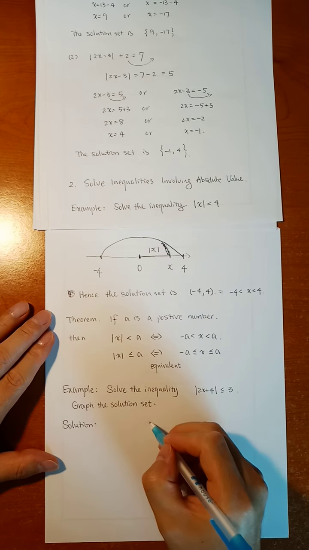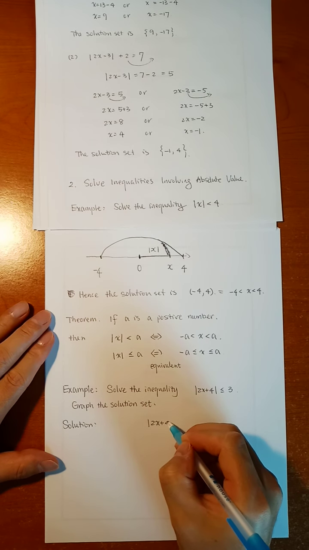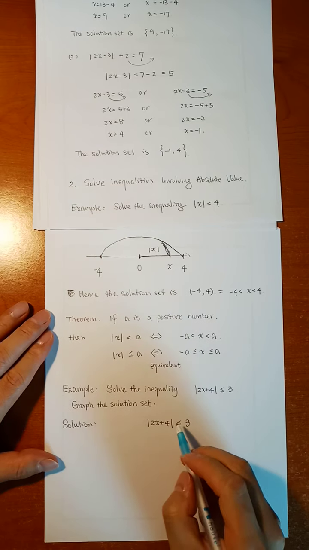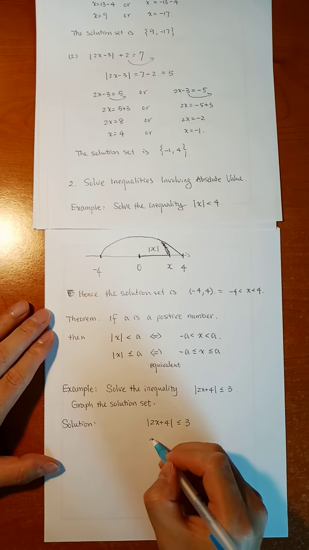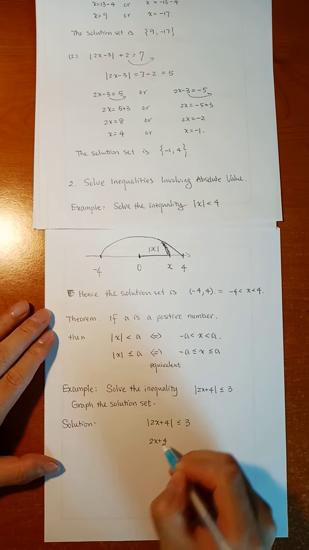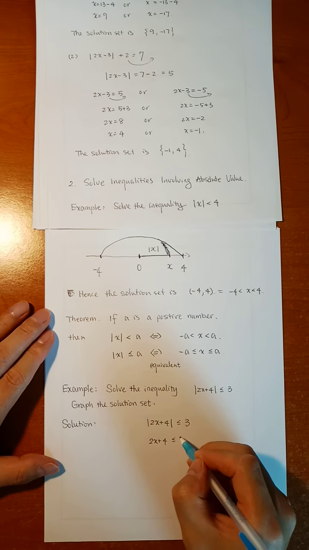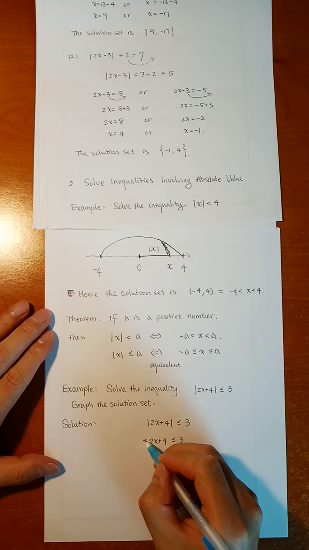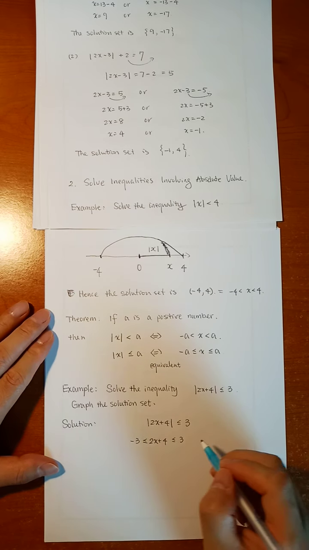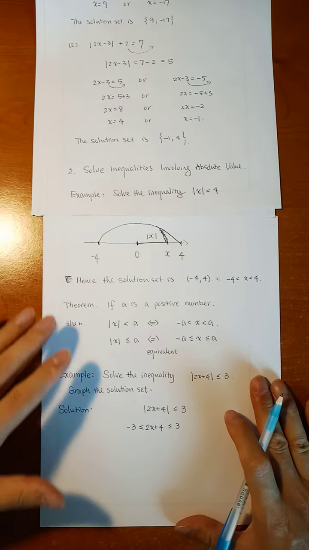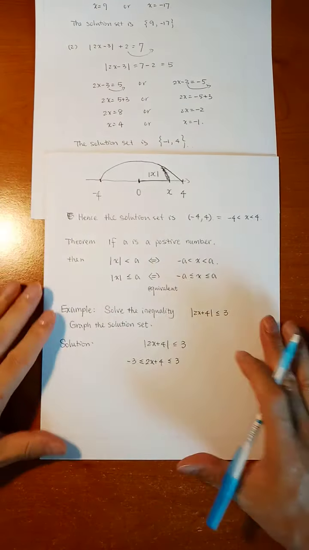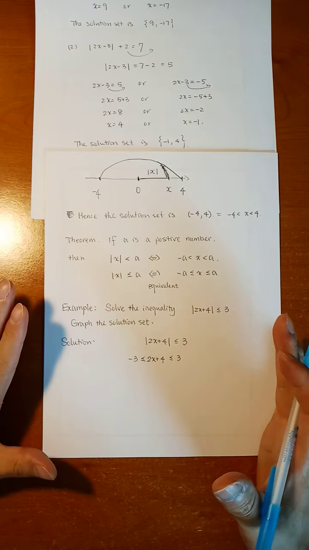How do we do that? We first copy this, and this is equivalent to a combined inequality. So you copy this 2x plus 4, you don't change it, and put less than or equal to 3 and greater than or equal to negative 3. You put those two limits on two sides. This is a combined inequality. We know how to solve it.